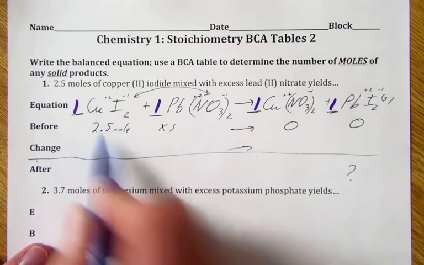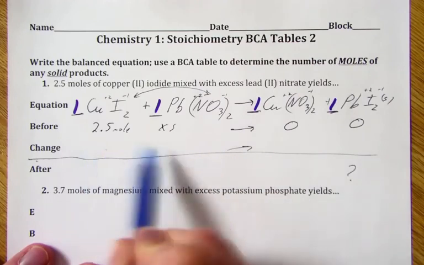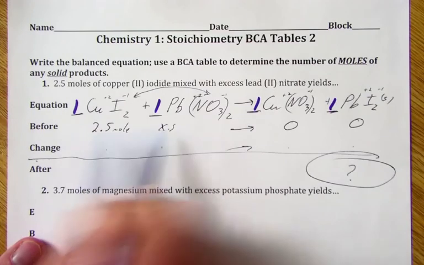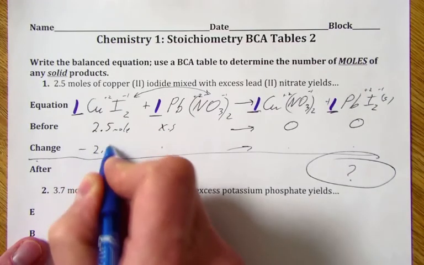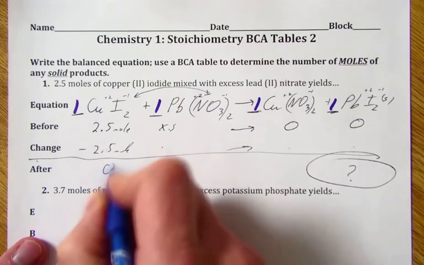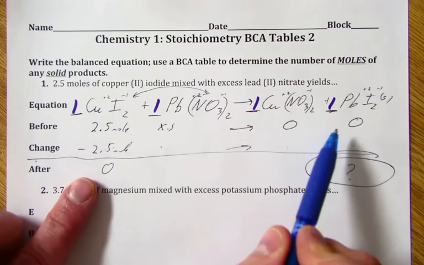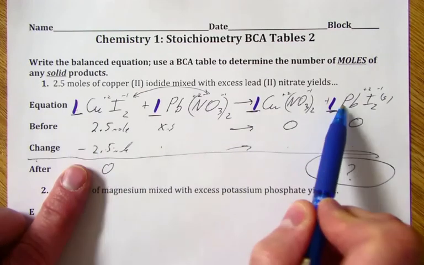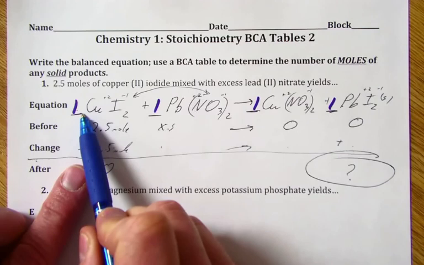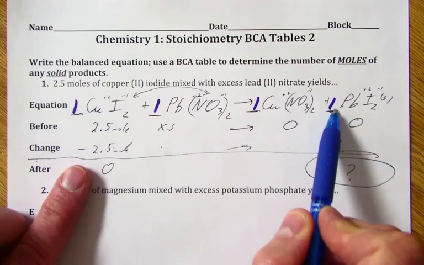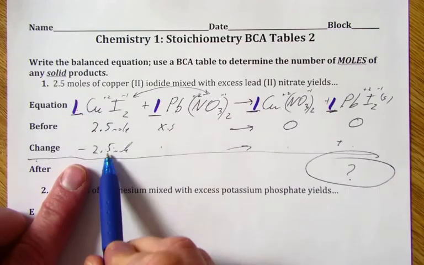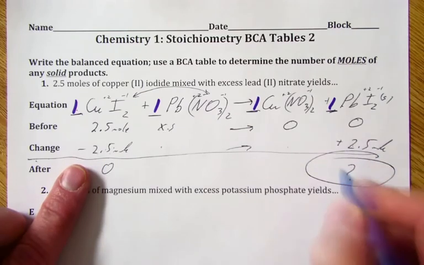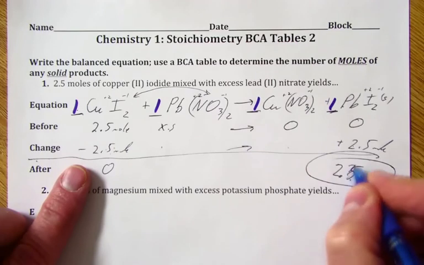We're going to go from before the reaction. We're going to see how much we use up and how much we gain to get this final answer here. Well, since we have excess lead nitrate, we know that the copper 2 iodide is our limiting factor, and we're going to use all of it. And now to get to what we're looking for, how much lead iodide we created, it's a 1-to-1 ratio. So for every single mole of copper 2 iodide, we're going to produce the same number of moles of lead 2 iodide. So 2.5 moles of copper 2 iodide used should have produced 2.5 moles of lead 2 iodide solid.